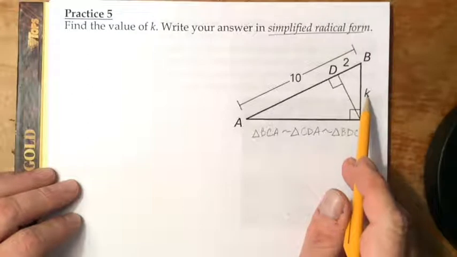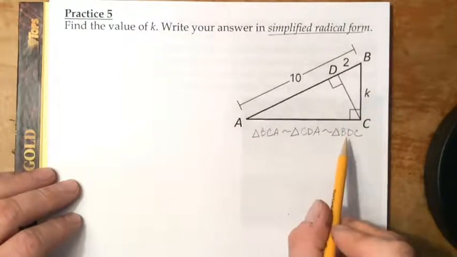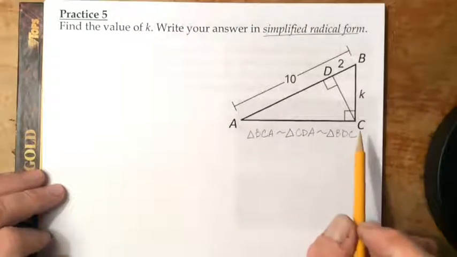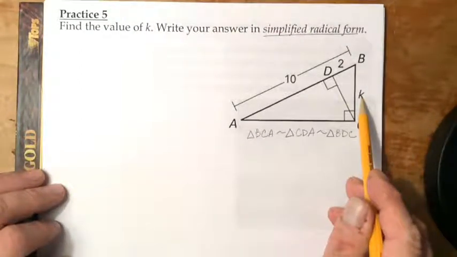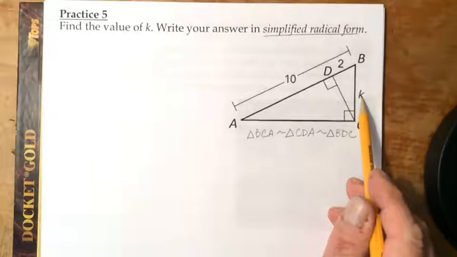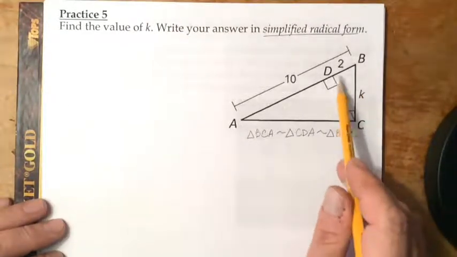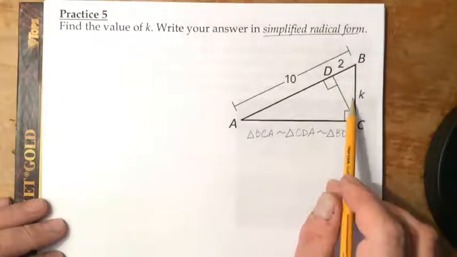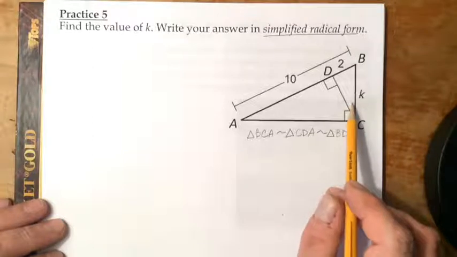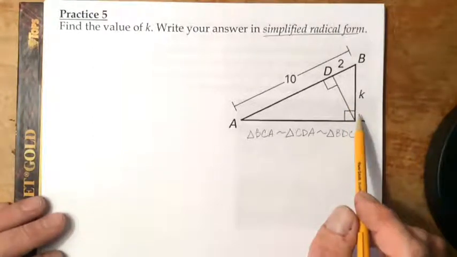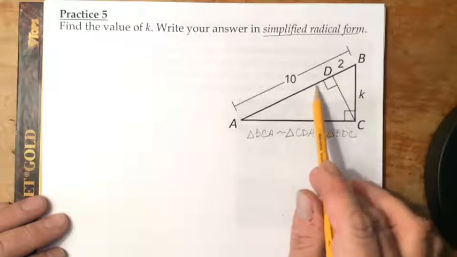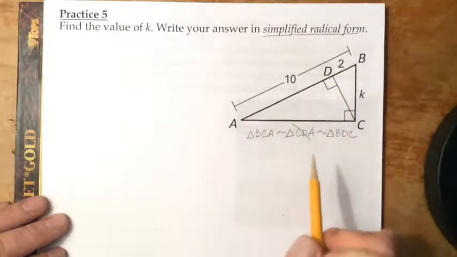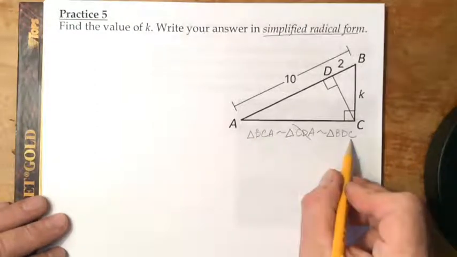Now we need to find the value of k. And since we've got 3 triangles, we really only need 2 of the 3. So to figure out which ones we're going to use, first of all, notice that k is a part of the smallest right triangle, and it's also part of the largest right triangle. So odds are we're going to use the smallest and largest. K is not used in this one at all. In fact, AC and CD don't even have measurements. So the mid-sized ones we're not going to use, so we'll use these 2.